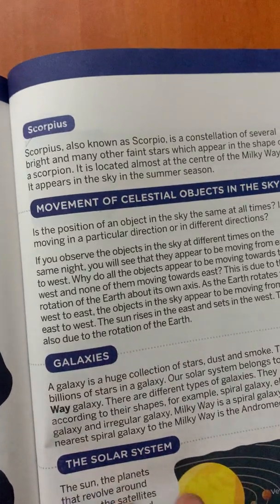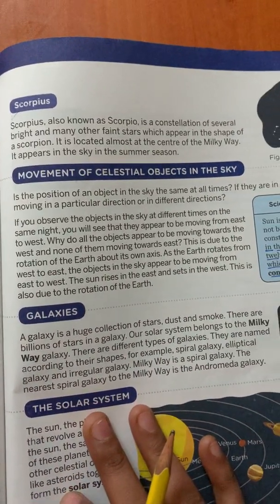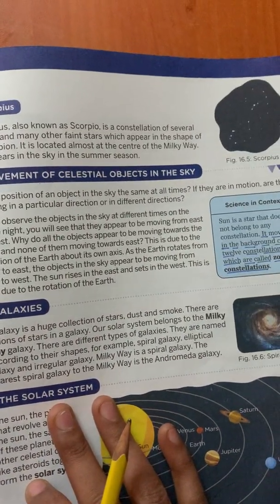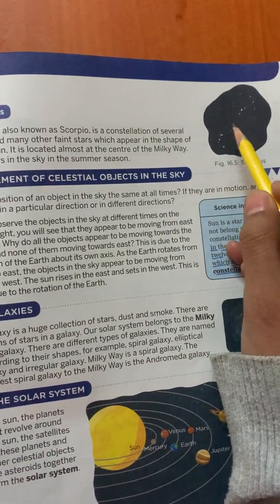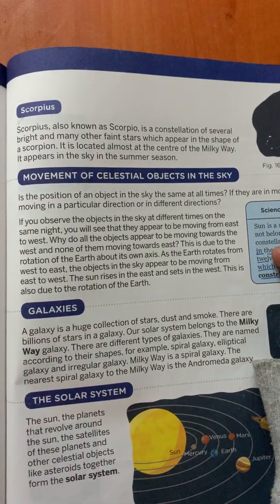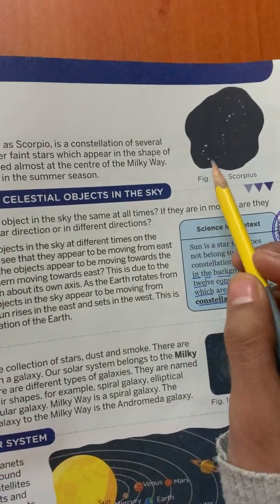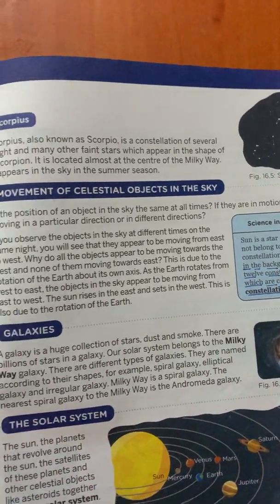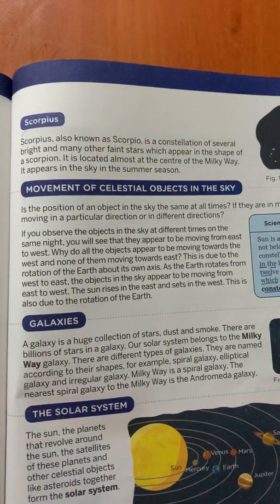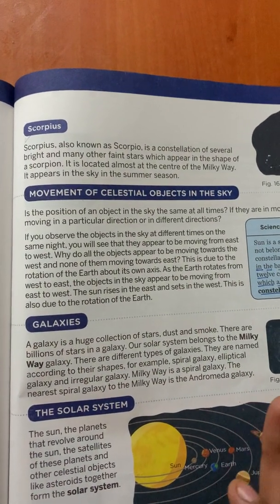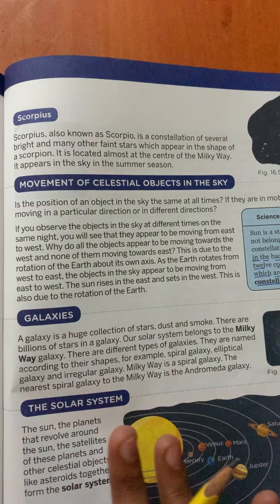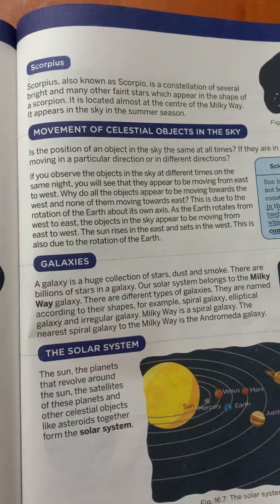Then there is Scorpius, also known as Scorpio. It is a constellation of several bright stars. You see, there are several bright stars and many other faint stars that appear in the shape of a scorpion. It is located almost in the middle of the Milky Way. It appears in the summer season.